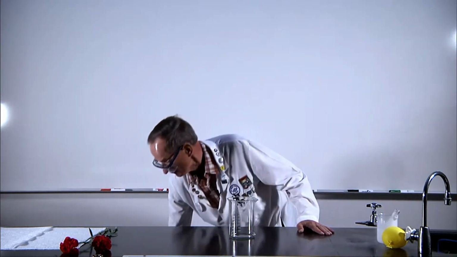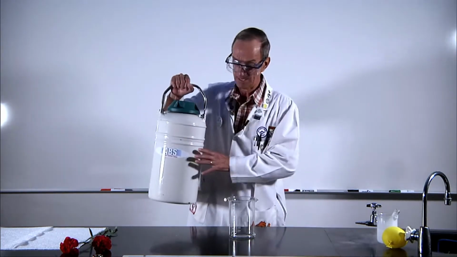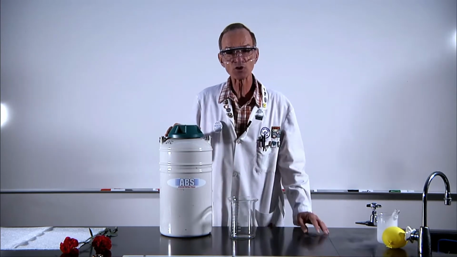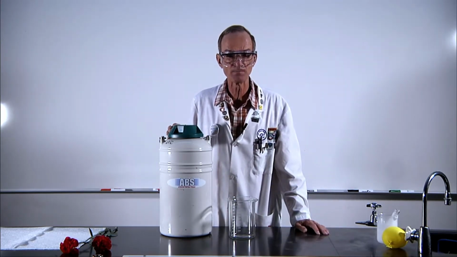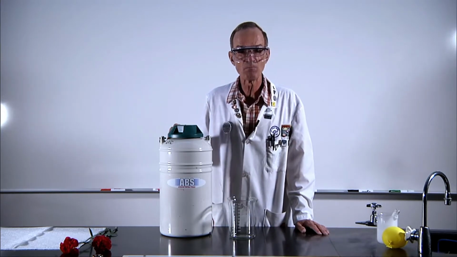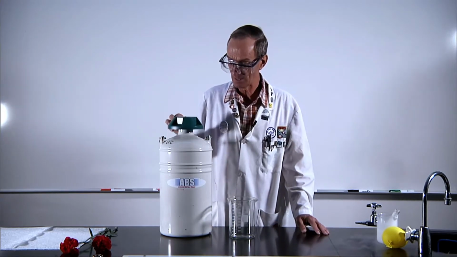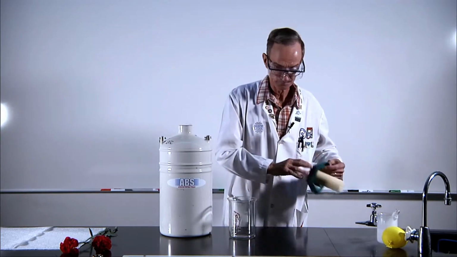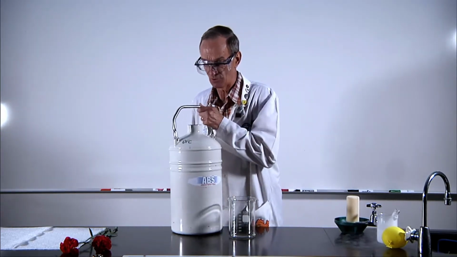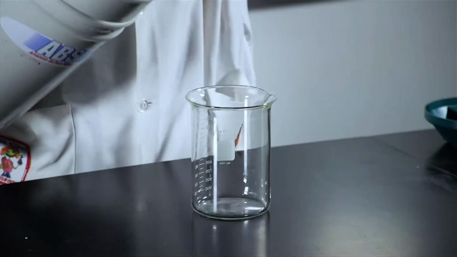What I have in this container right here is some nitrogen from the air that has been liquefied. In order to do that, we have to get the temperature down to minus 320 degrees Fahrenheit, almost minus 200 degrees Celsius. Now what I'm going to do is pour some into this beaker right here that we have on the tabletop. And you'll notice something happens right away.